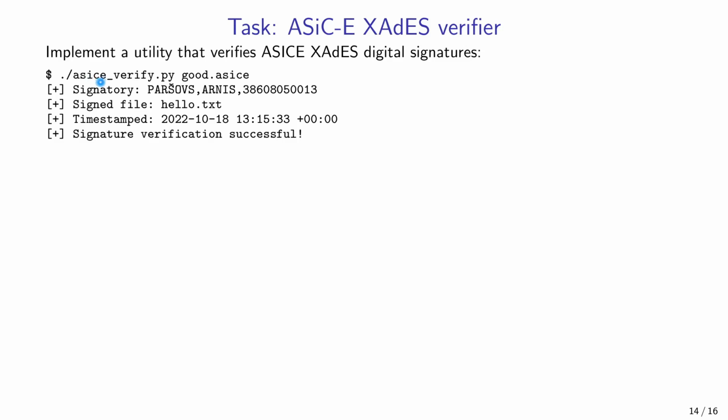Now the homework task is to implement an ASiC-E XAdES verifier. Implement a utility that verifies ASiC XAdES digital signatures, asic_verify.py, which takes a single argument, the file name of the ASiC file it should verify. It will show the signatory's name extracted from the certificate, the name of the signed file, the date from the timestamp, and will perform all types of checks until finally it shows signature verification successful.